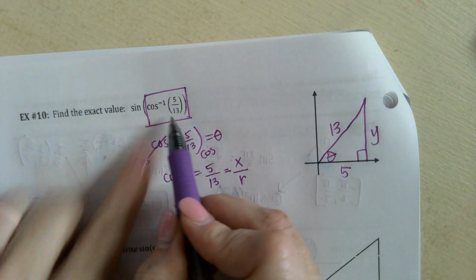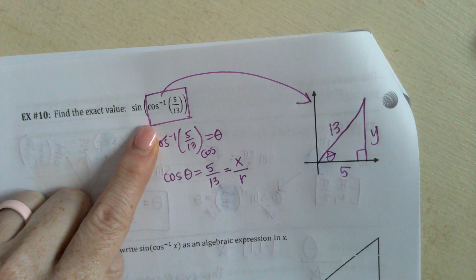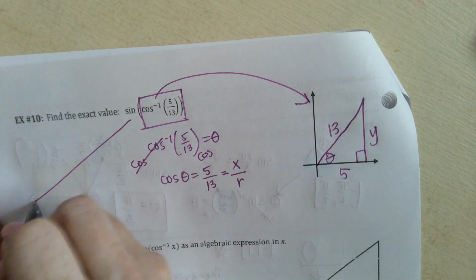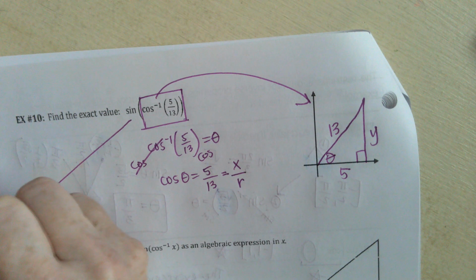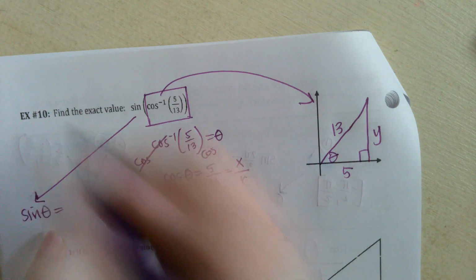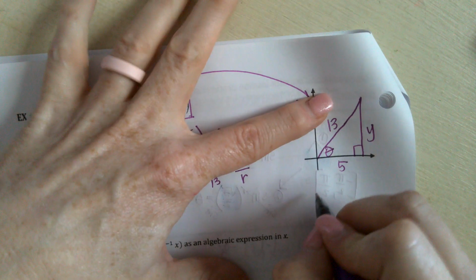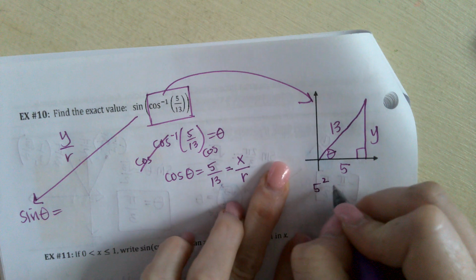All I needed this for was to set up my triangle, okay? I eventually just want to write the sine of theta. That's all I'm looking for. But in order to write the sine, which is y over r, I need my y value. So I've got the Pythagorean theorem to help me out.